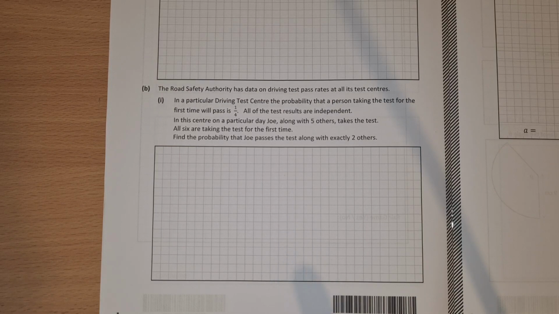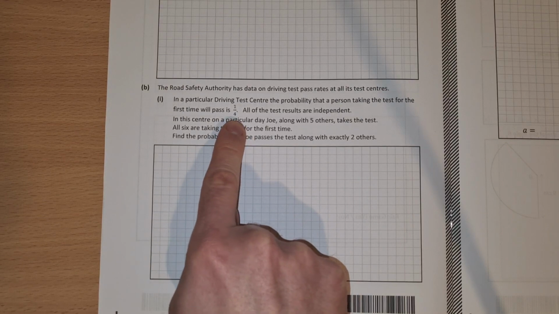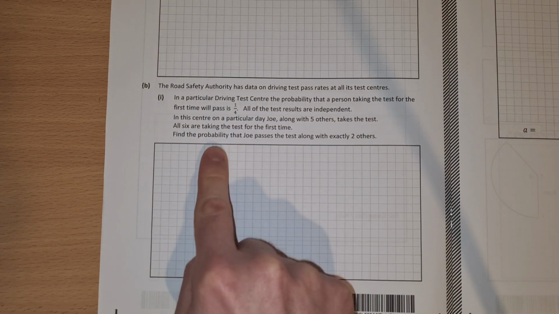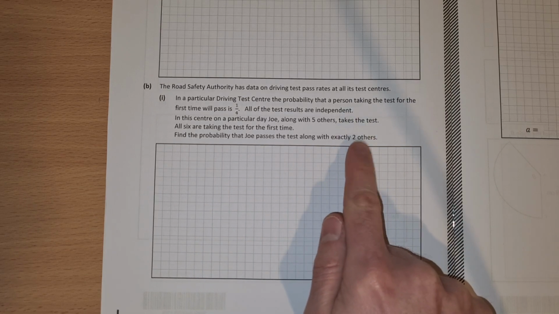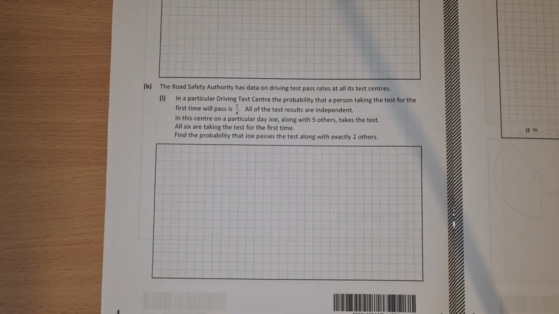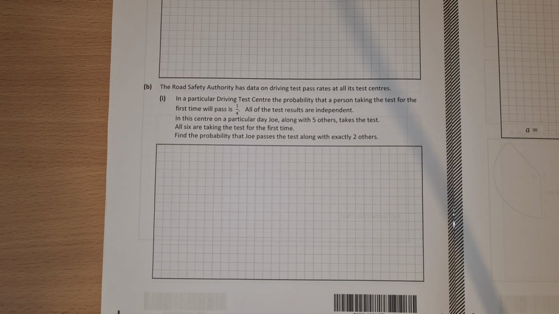So for this one, it'll be a quarter. That's the probability that Joe passes. We want him to pass, multiplied by the number of different ways that 2 others out of 5 can pass. So you just use your formula. That'll be 2 pass, 3 fail. So quarter to the power of 2 and 3/4 to the power of 3, and 5 choose 2.